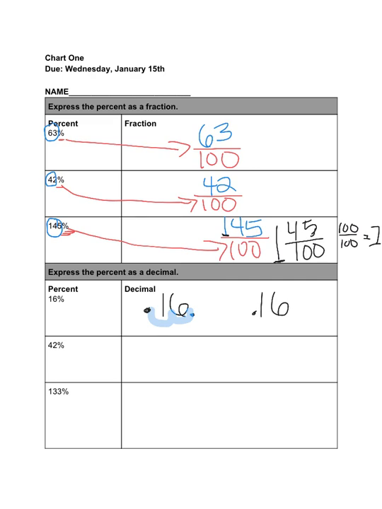Okay, let's try another one. We are going to start with 42%. I'm going to drop my percent and put my decimal place in. Move 2 to the left, 1, 2. Now my decimal place is right here. So my answer is 42 hundredths. We can see we're simply moving the decimal place 2 to the left. I did here 2 to the left.